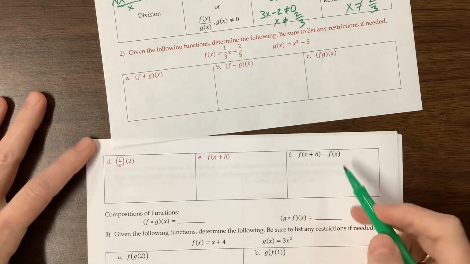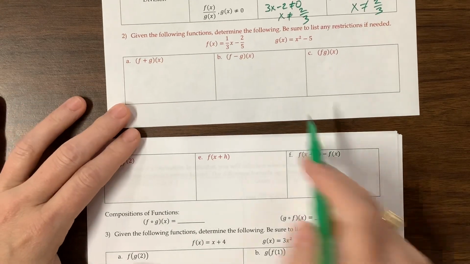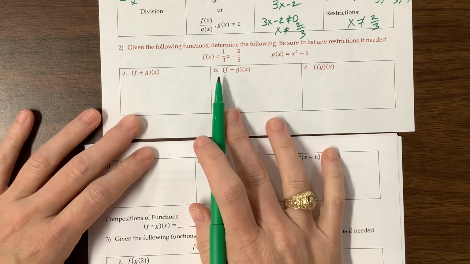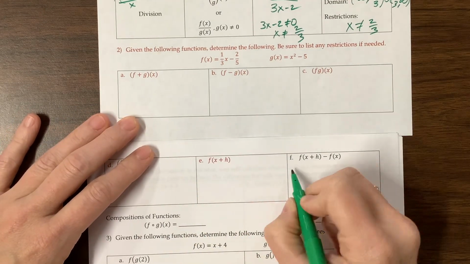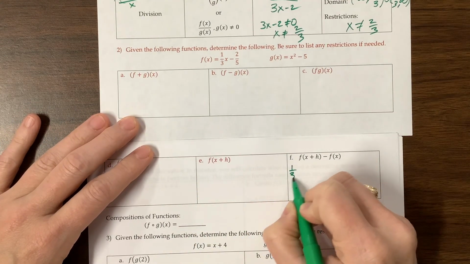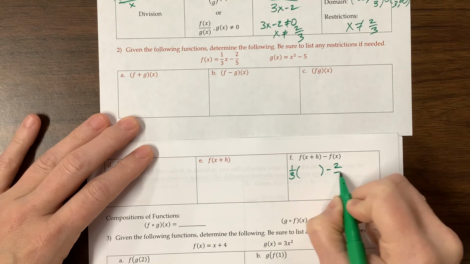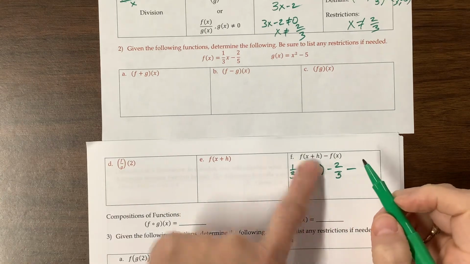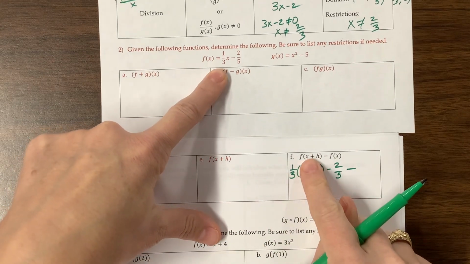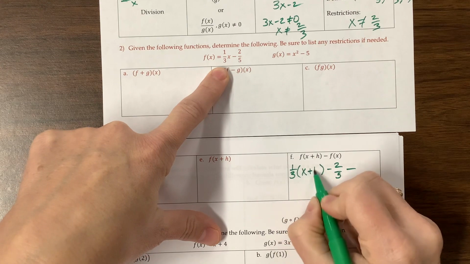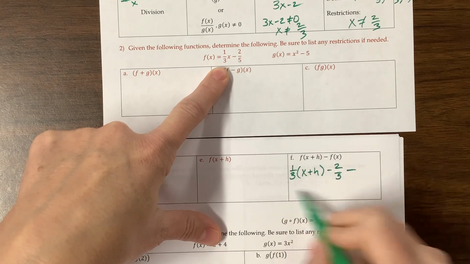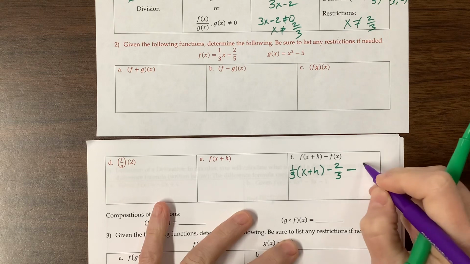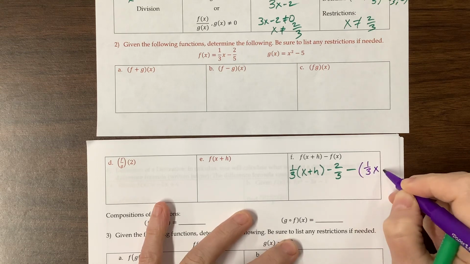I do want to talk about this one because this leads into a calculus topic that's really important. Basically with this one, I have the function f is 1/3 x minus 2/5. What they want me to do is wherever there was an x, I now need to plug in x plus h. So this part right here is that, and now we're going to subtract away just that function, 1/3 x minus 2/5.